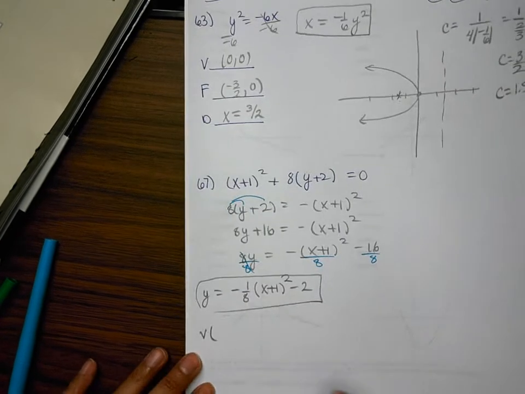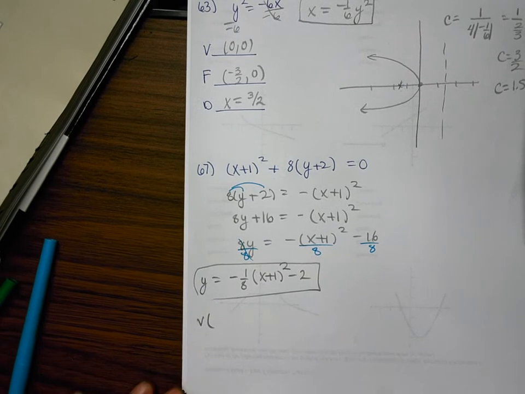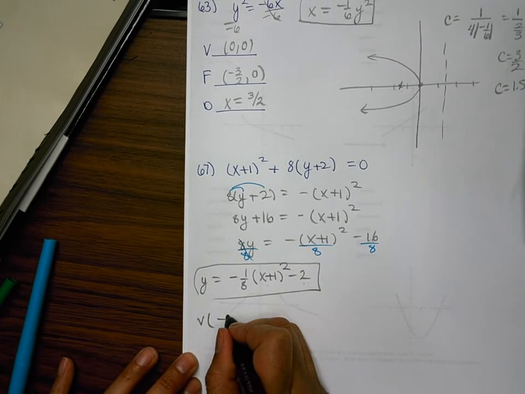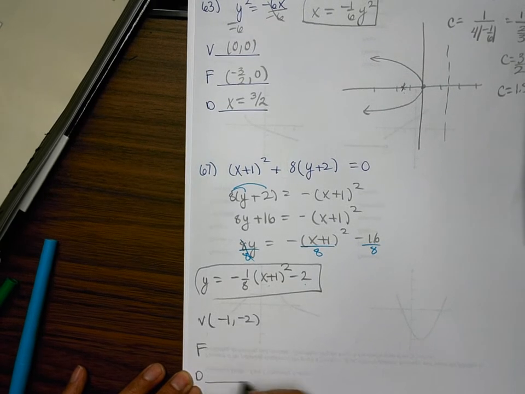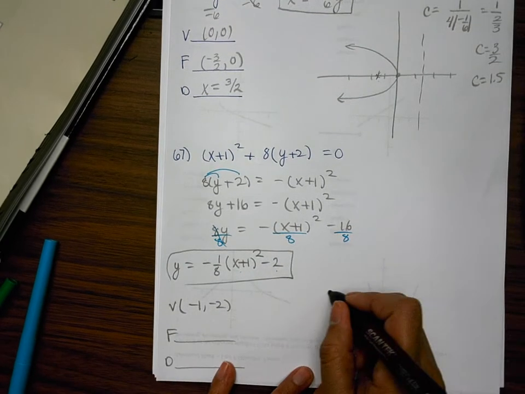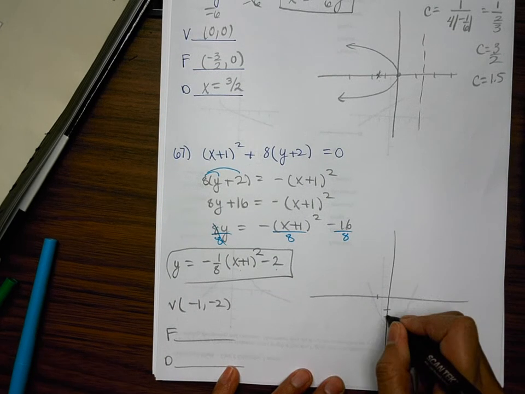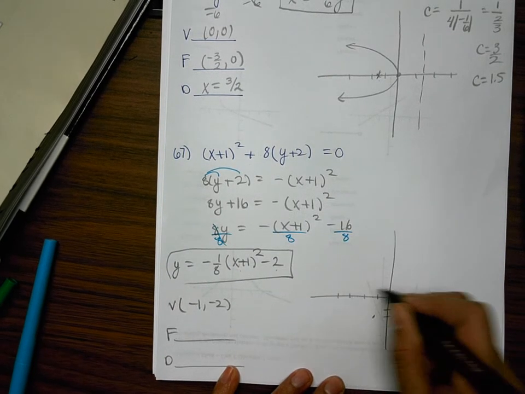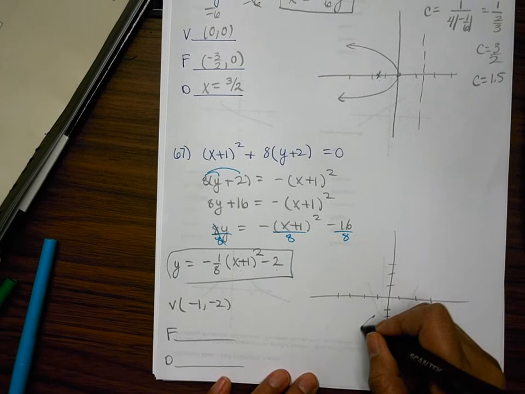Vertex, because it's y equals something squared, like y equals x squared, it's our traditional up or down, so opposite inside, same outside, is (negative 1, negative 2) for the vertex. Focus and directrix, I like to find after I at least have a rough sketch. I'm going to go left 1 and down 2. And because it's negative, it's opening down.